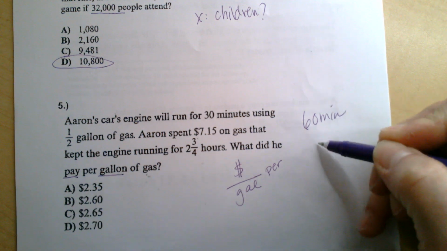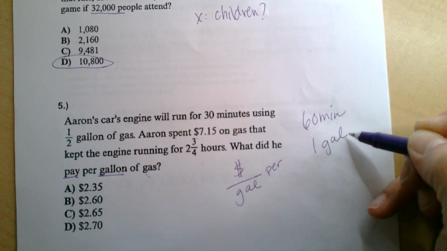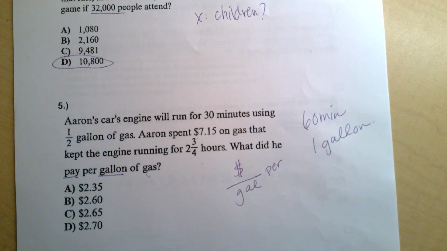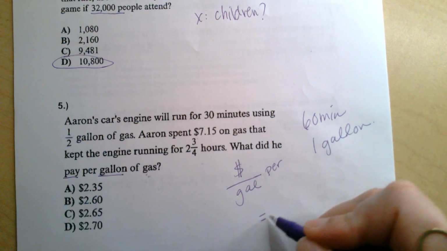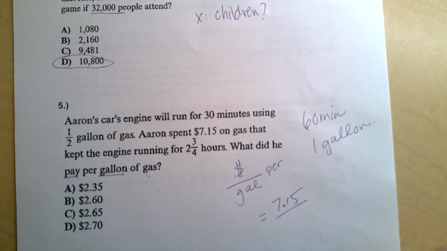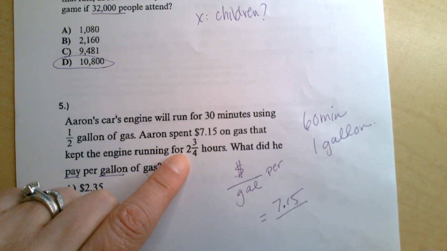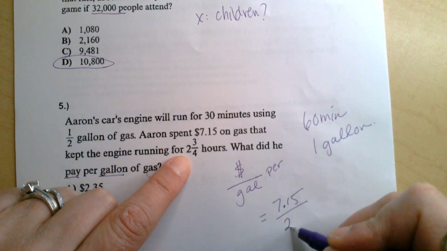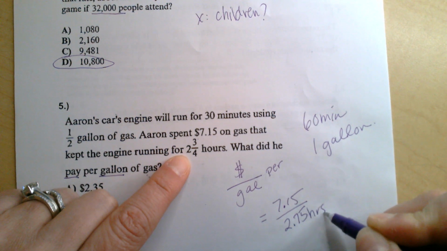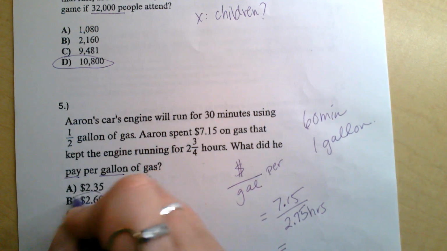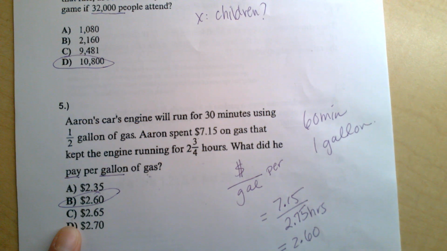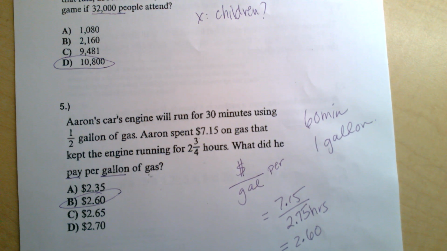60 minutes, if we run it for 60 minutes, I bet you we're going to get a gallon of gas out of that. So some of you might already say, hey, can we just divide $7.15 by 2 3/4 hours? But what is 2 3/4 hours? It's 2.75 hours. And you would be correct. You would come out with answer B, $2.60. That is correct. I am just going to run through it mathematically with first step, second step, because some people might need to see what my thinking is just a little bit more in detail.